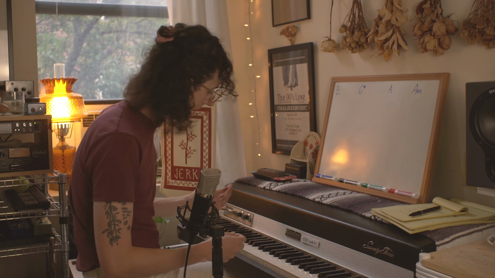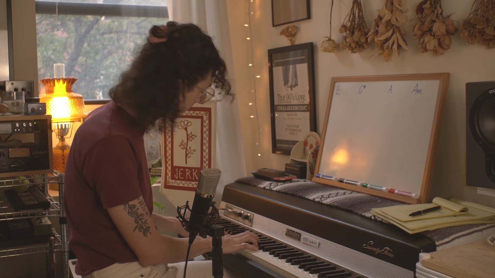I'm going to move on to an example that uses some substitutions now. For my second example, I'm going to use the progression from Creep by Radiohead. I've talked about it before on this channel, but it involves two substitutions. In this case, I'm going to play it in the key of E. So we have E, which is our 1 chord, G sharp, which is our major 3 chord, A, which is our 4 chord, and A minor, which is our minor 4 chord.